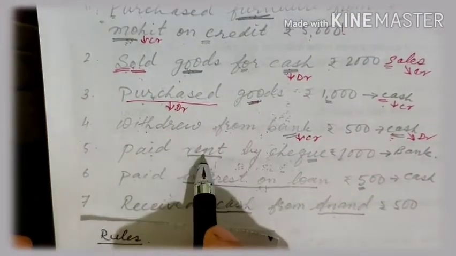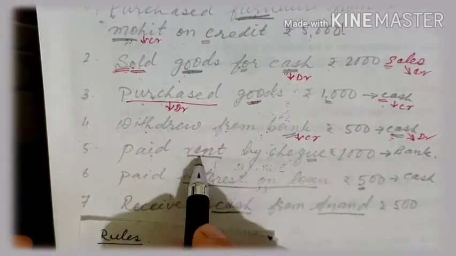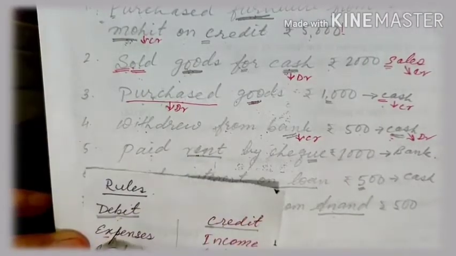Take for this, paid rent by check rupees 1000. Rent, the rent is an expense.